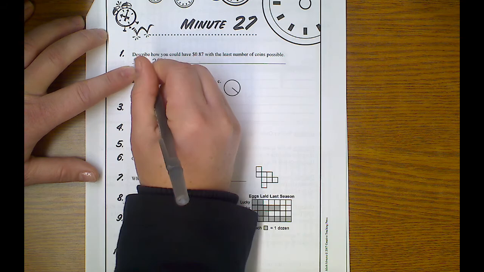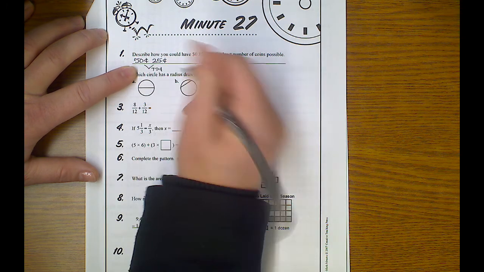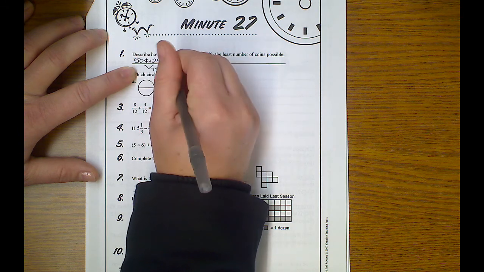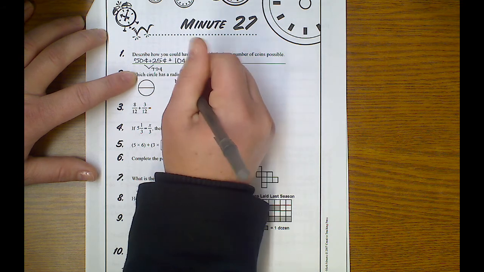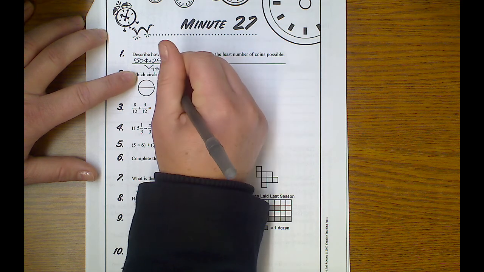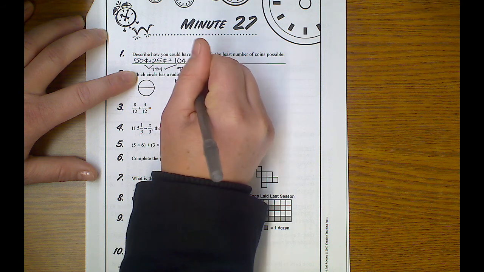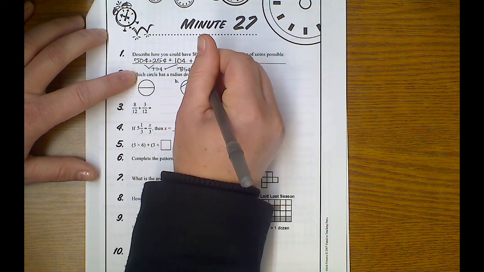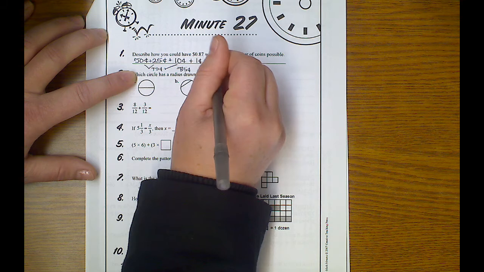So this is at 75 now. Now I need to get to 87. A 10-cent piece would get me to 85 cents. So now we're at 85 cents. And now we need 2 more cents, 2 pennies. 1 cent plus 1 cent.